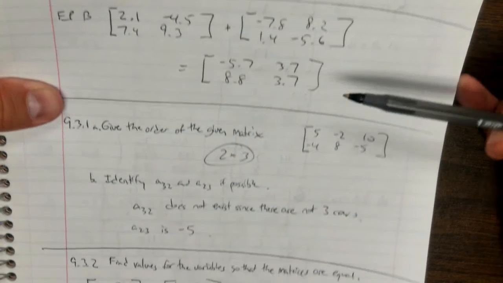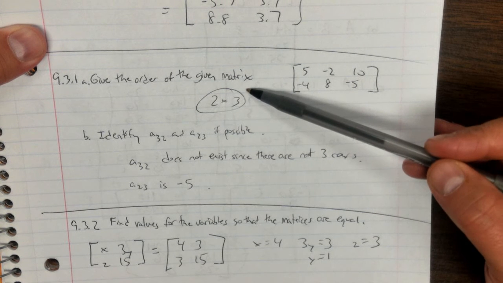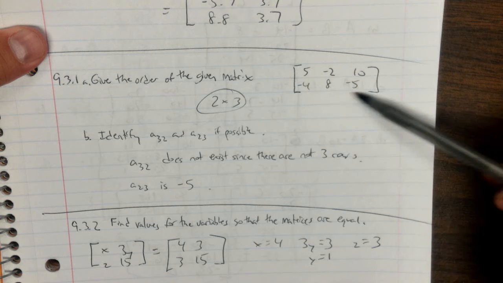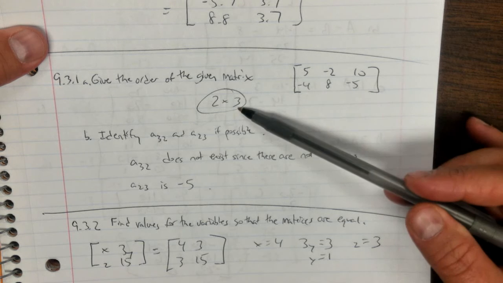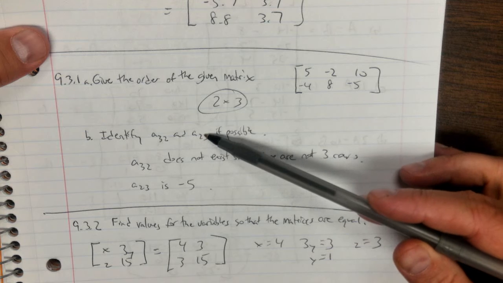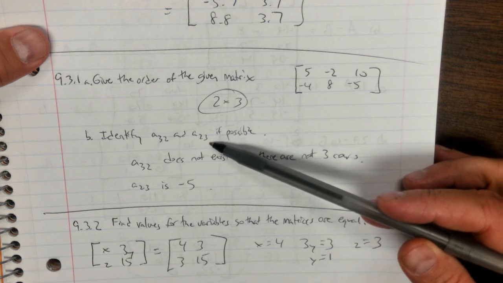Now I also gave some extra problems for honors. It says find the order of the given matrix. And so this one, it's 2 rows and 3 columns, so that would be 2 by 3. It says identify A32 and A23 if possible, just to see whether you know it or not.